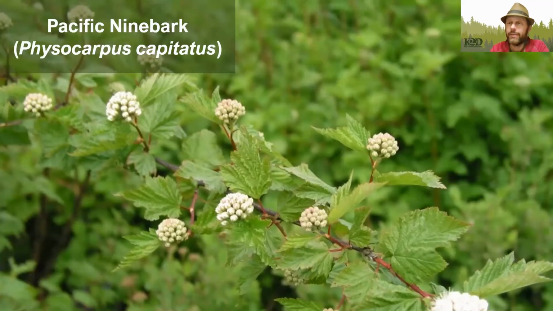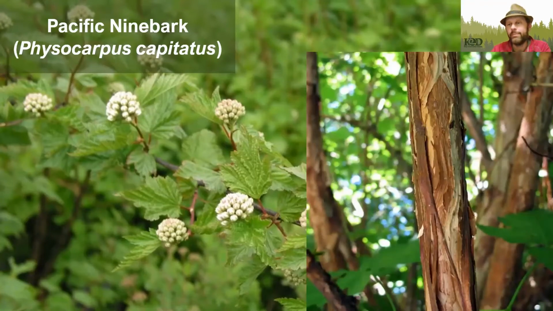Pacific ninebark is one of my more favorite wet loving plants, very hardy, easy to establish, can take full sun to part shade. I wouldn't put it in full shade. And I just love the bark on this one in the wintertime. I tried to take a picture here showing that contrast of the light underbark and the shaggy, flaky, dark outer bark. It's kind of like the madrone tree, but here in the shrub form. I think the twigs of this look really pretty in an ornamental garden in the middle of the winter.